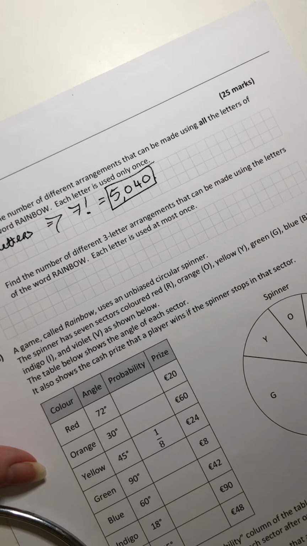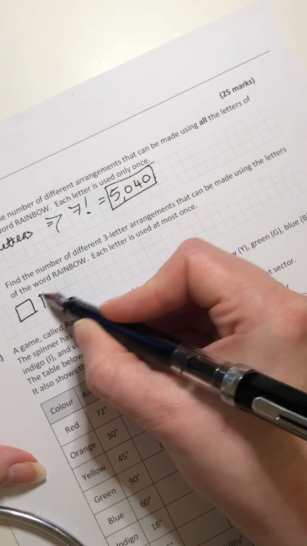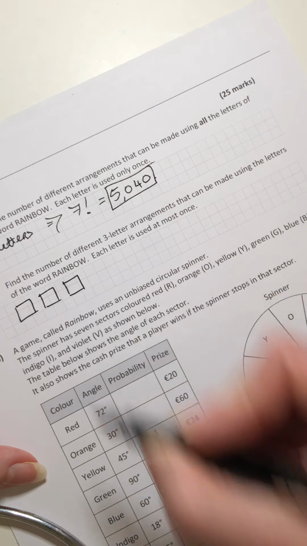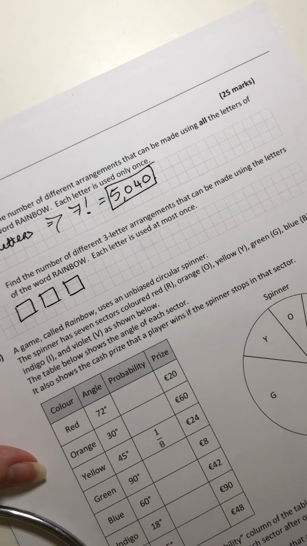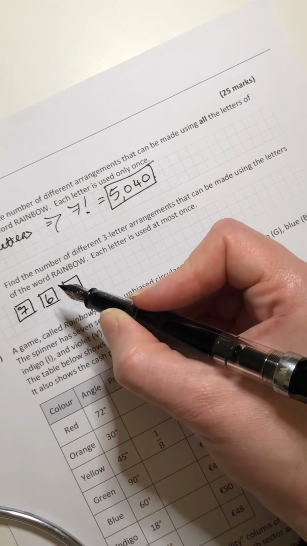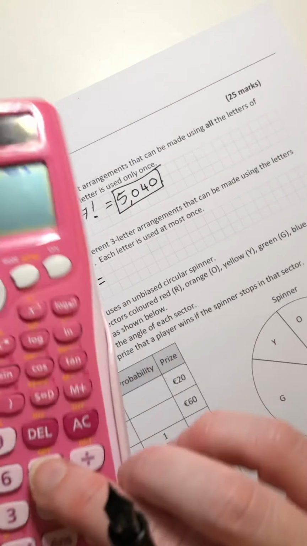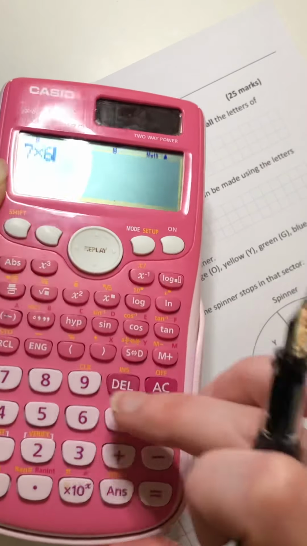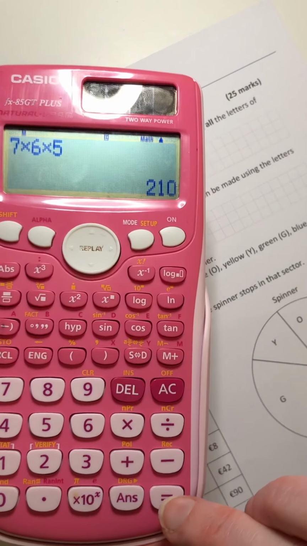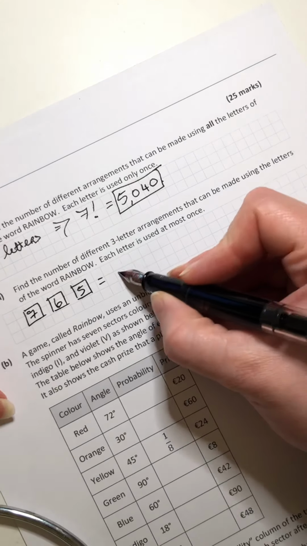Find the number of different 3-letter arrangements that can be made using the letters of the word rainbow. So now we must use our pigeonholes. So we have 3 pigeonholes, so we have 3 letters, 7 choices for the first, 6 choices for the second, and 5 choices for the third. And when we multiply those together, 7 by 6 by 5 gives me 210. That's the answer.